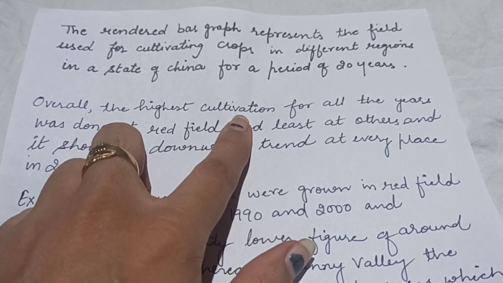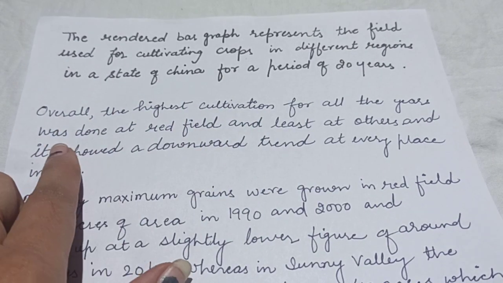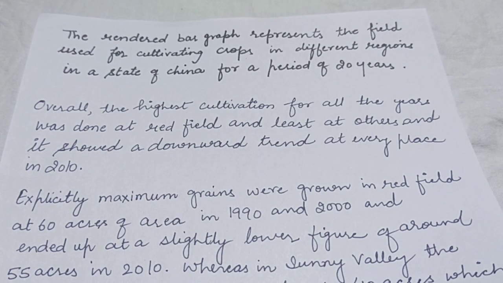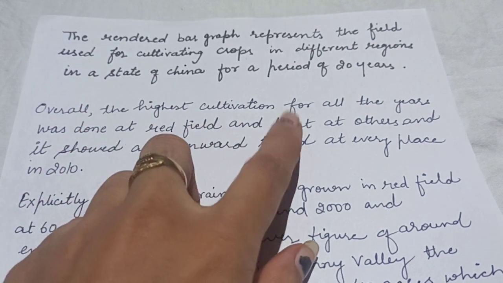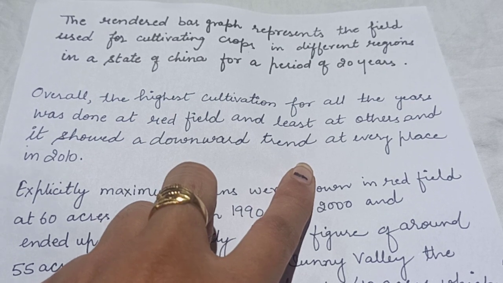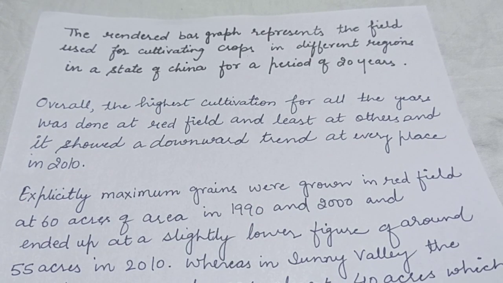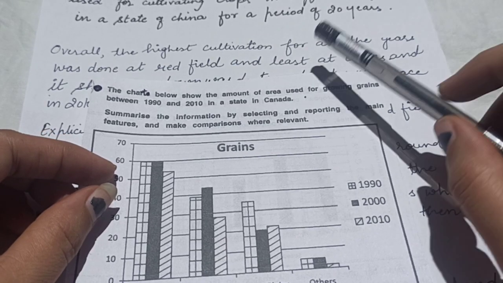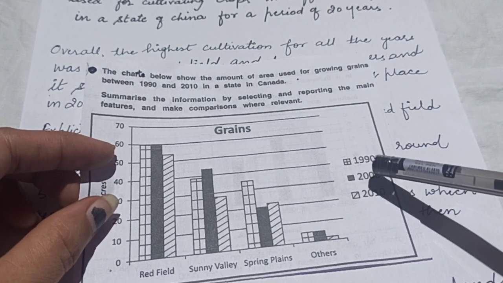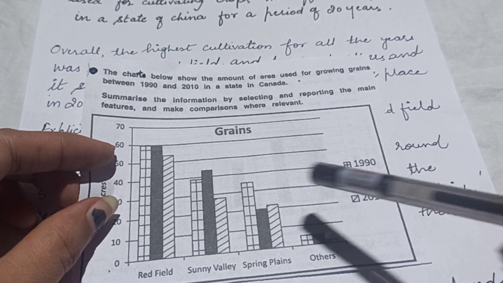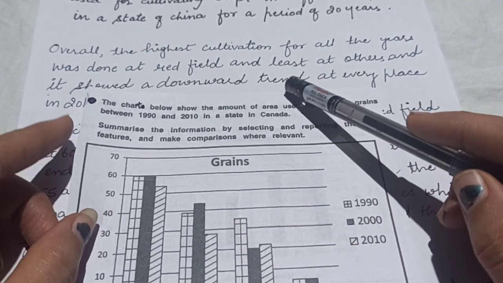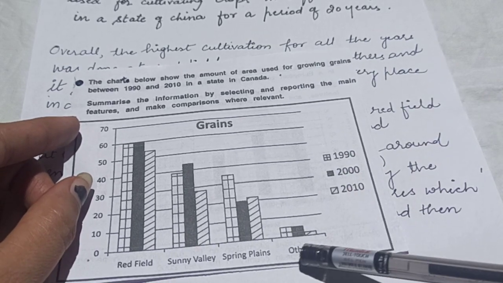Overall, the highest cultivation for all the years was done at the red field. Highest cultivation took place at the red field and least at others, and it showed a downward trend at every place in 2010. So what we can see is that for all the years, either 1990, 2000 or 2010, the highest cultivation was at the red field and least at others.